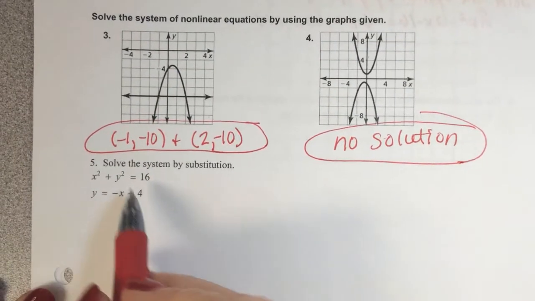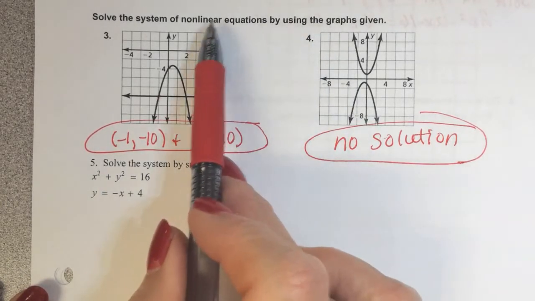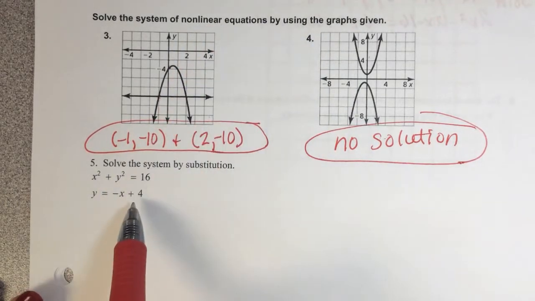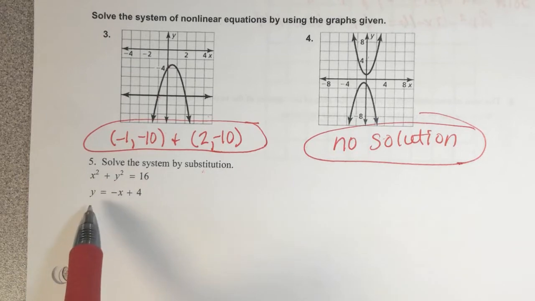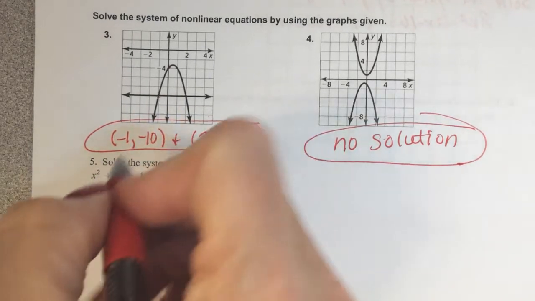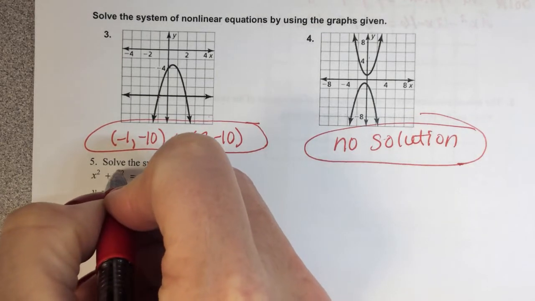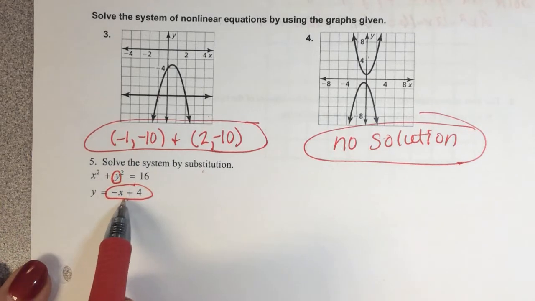All right. Solve the system by substitution. So we've talked about how we can solve the system by graphing, and now we're looking at how to solve the system by elimination or substitution. So can you see how it says y equals this? Well, that means that in this equation, wherever I have a y, I can replace that y with this.